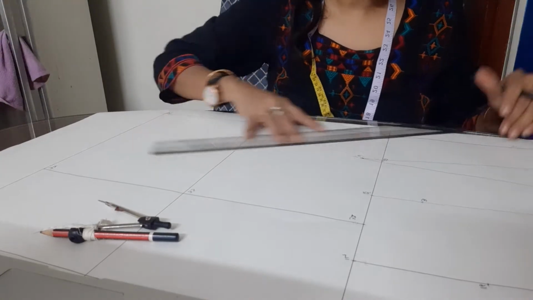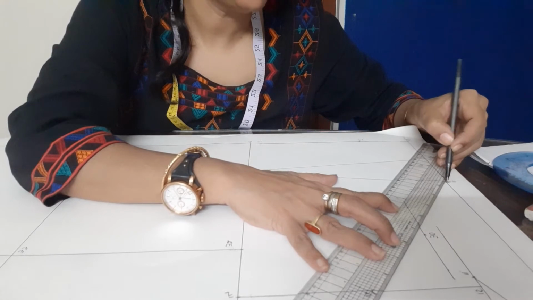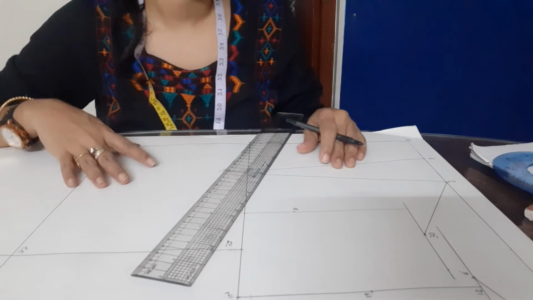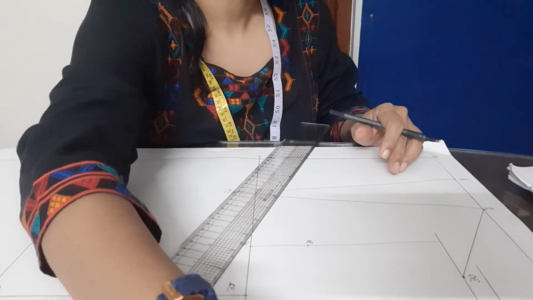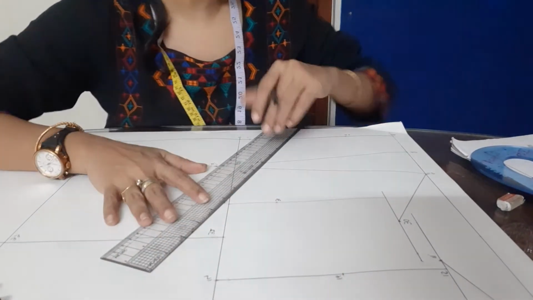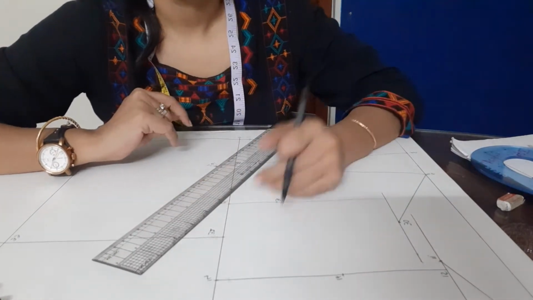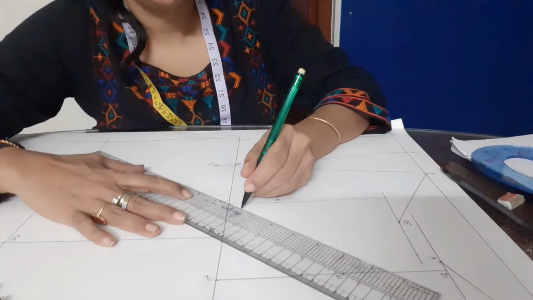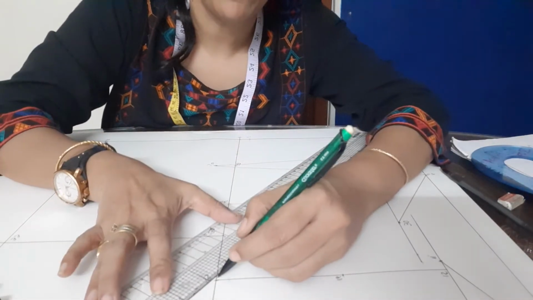Okay, so now you join 30 and 27. I'm going to bring it a little bit closer so that you have a good, no, you need to be a little further away, so you have a sense of how both the armholes will now get placed. Okay, I'm going to draw two guidelines. Draw two diagonal lines, one from 22 and one from 14.